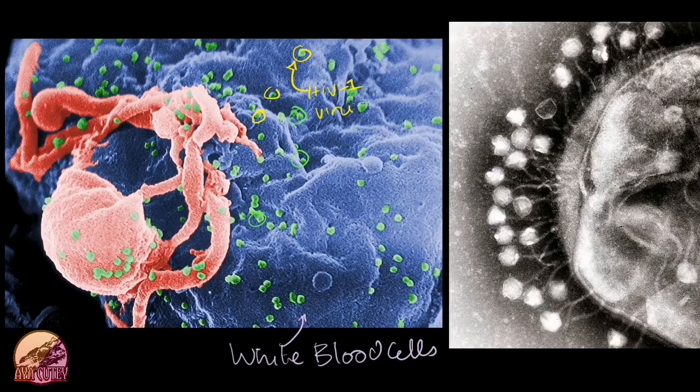Just so you're familiar with the terminology, HIV is the virus that infects, I guess you can call it, white blood cells. AIDS is the syndrome you get once your immune system is weakened to the point that many people suffer infections that people with a strong immune system normally won't suffer from.